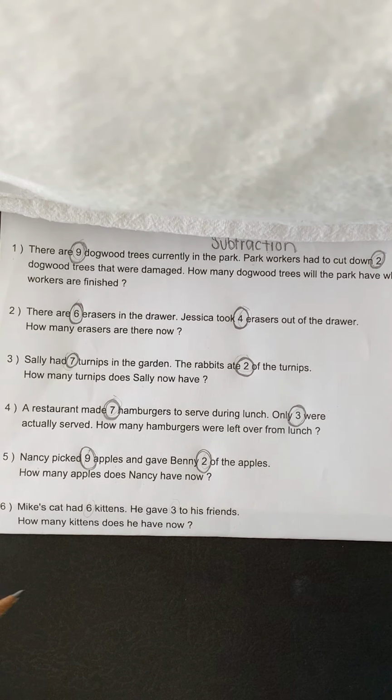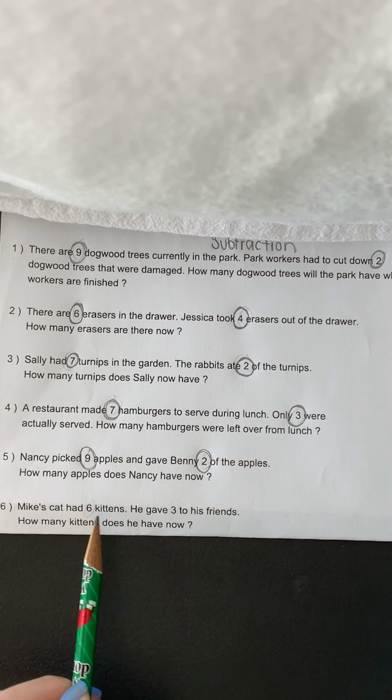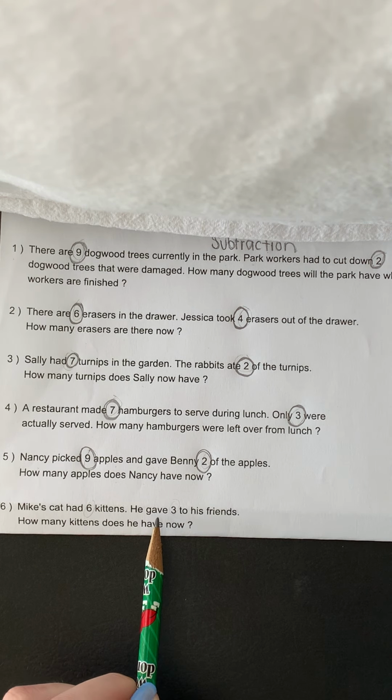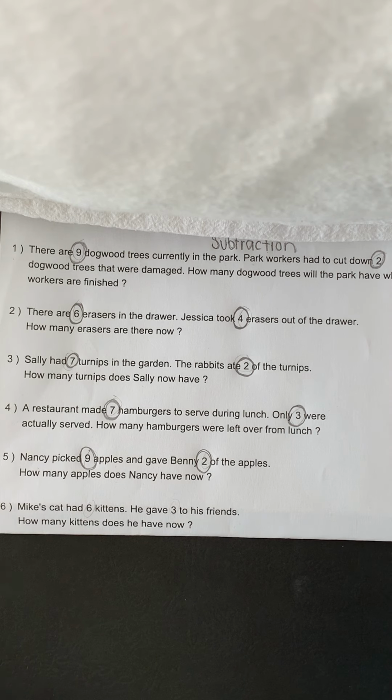It says, Mike's cat had 6 kittens. He gave 3 to his friends. How many kittens does he have now? This problem is talking about kittens. Mike's cat had 6 kittens. He gave 3 to his friends. How many kittens does he have now?